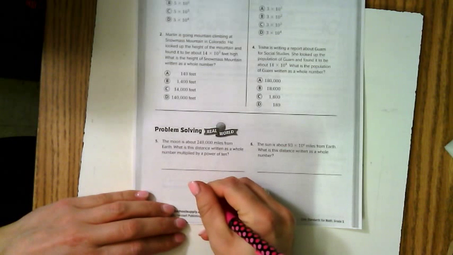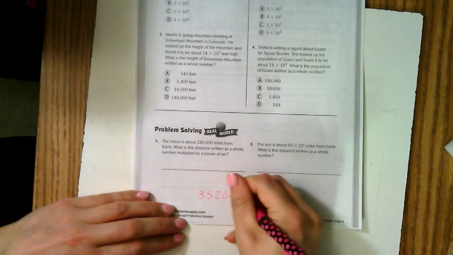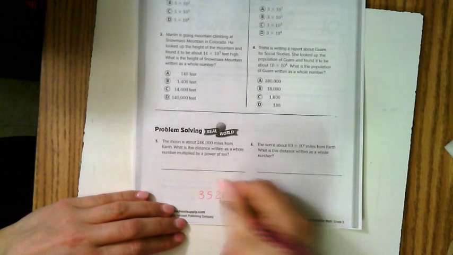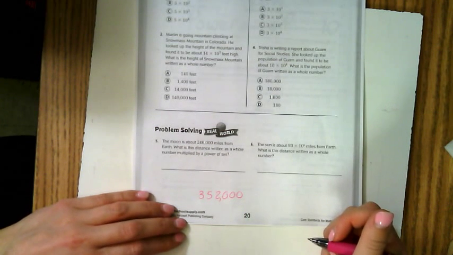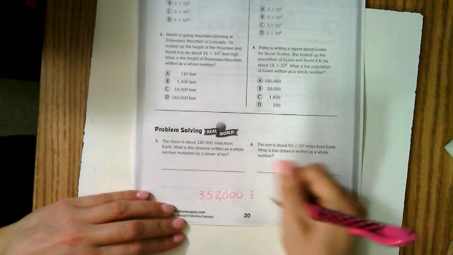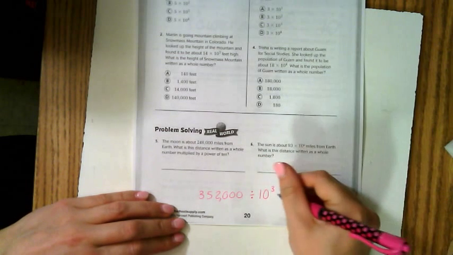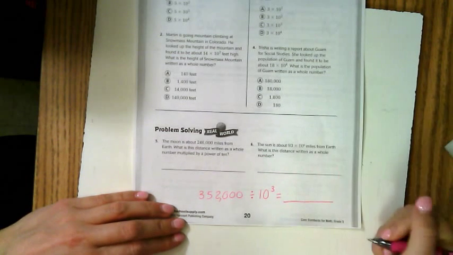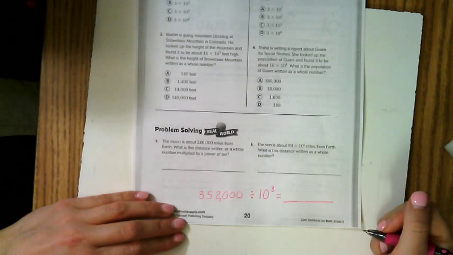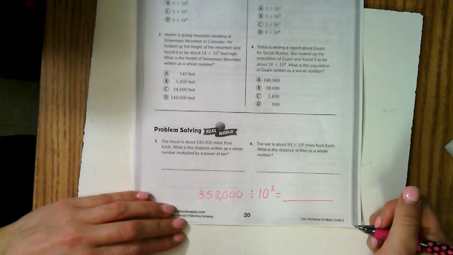If we had the number 352,000, and I wanted to divide that by 10 to the third, what would your answer be? Are you trying to solve it? Don't wait for me to tell you the answer. Try it on your own. See if you can get it.